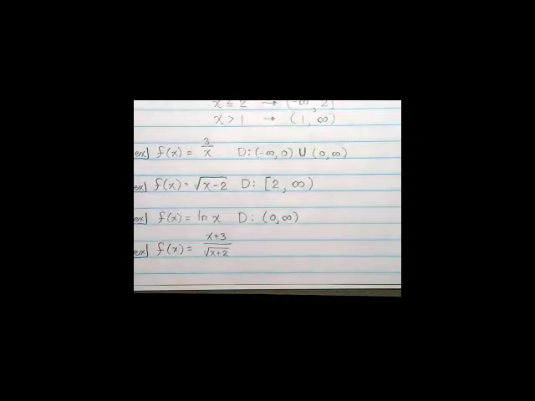As soon as I see a square root, my attention goes right to that. In that square root, ignoring the whole rest of the problem, what works? Anything bigger than what? Negative 2.